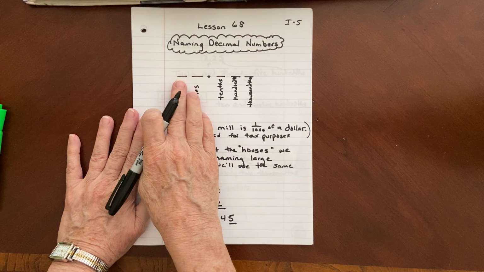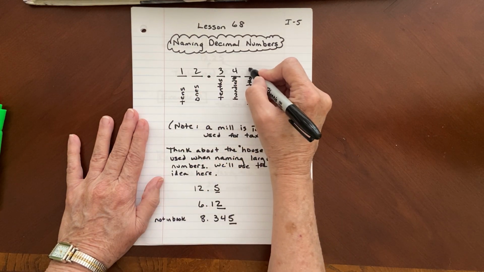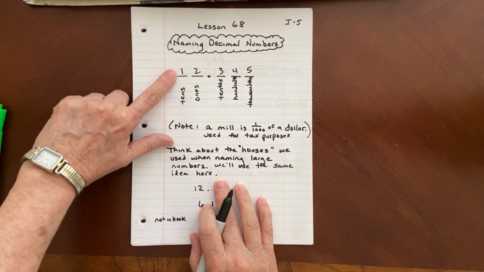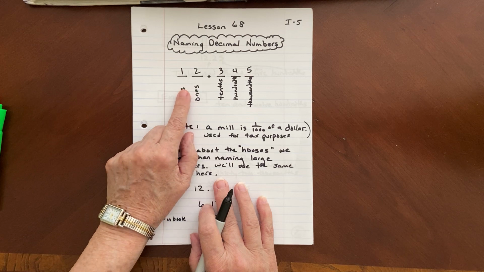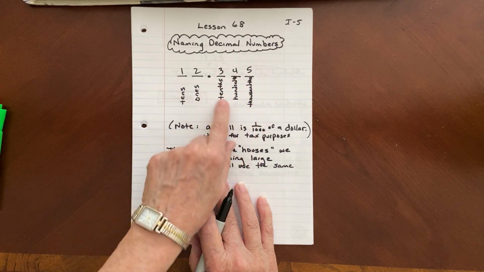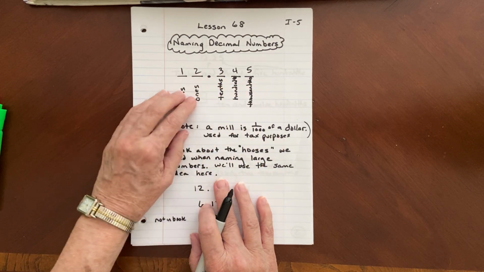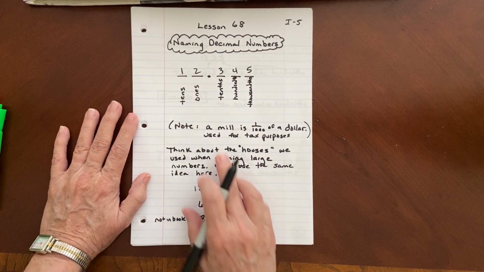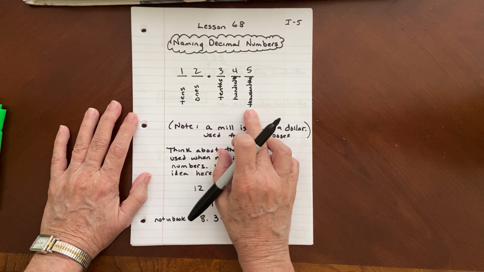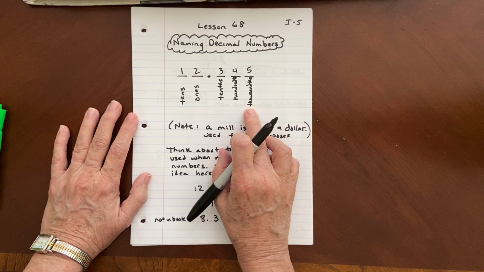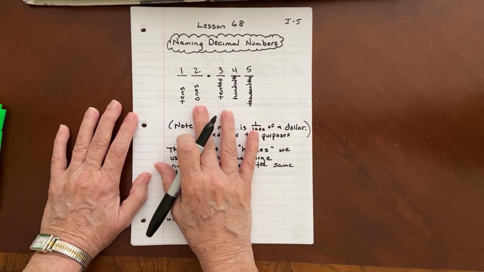So if I have a number, let's do 1, 2, 3, 4, 5. I know that I have 1 ten and 2 ones, so I have 12 whole things. And then I have some parts of the next thing. So this number is in between 12 and 13, isn't it? So I have a 3 in the 10th place, a 4 in the 100th place, and a 5 in the 1000th place, right? Okay, so we're going to learn how to name that.